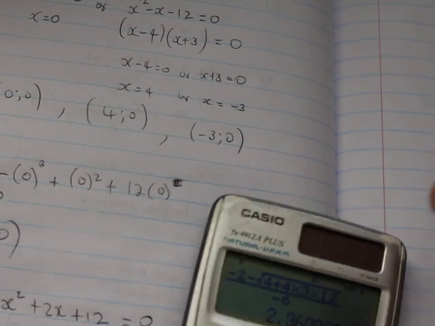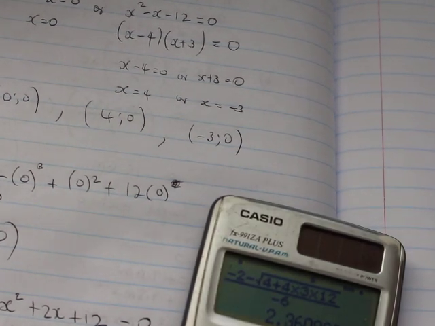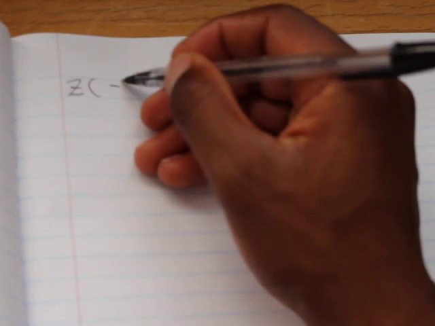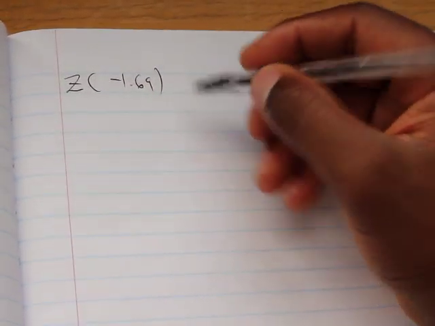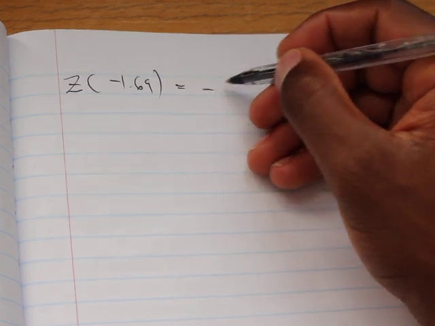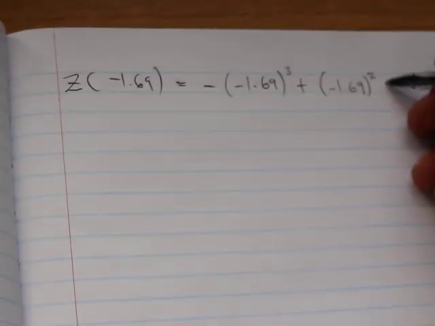And now what we're going to do is simply take the x coordinates and plug them into the z function, so that we find the corresponding y values. Remember, we're not using the z prime function but the z. So we're going to find z of minus 1.69, which is simply minus 1.69 cubed plus minus 1.69 squared plus 12 into minus 1.69.